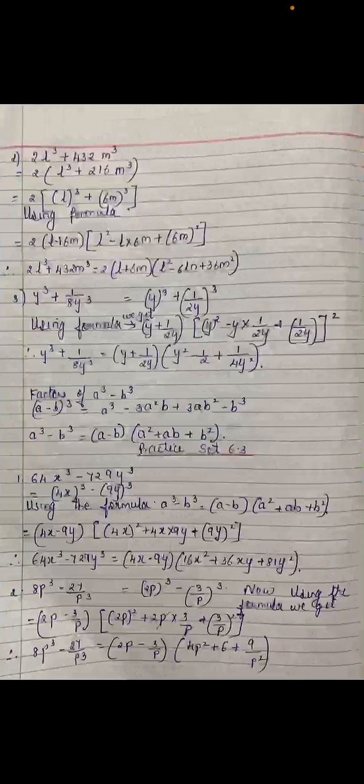Now here thus we get the factors of y cube plus 1 upon 8y cube is equal to y plus 1 upon 2y, open bracket y square minus 1 upon 2 plus 1 upon 4y square. In the previous step y and 2y gets cancelled in the denominator and on the top also.